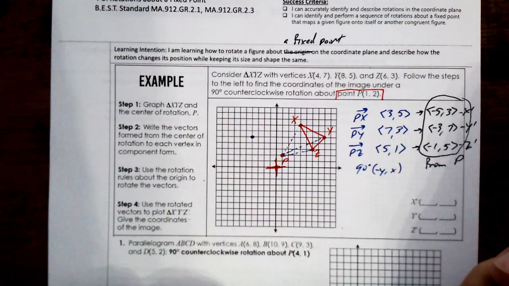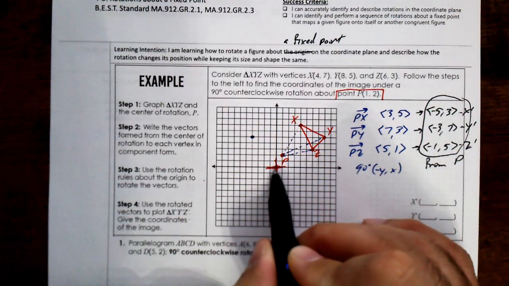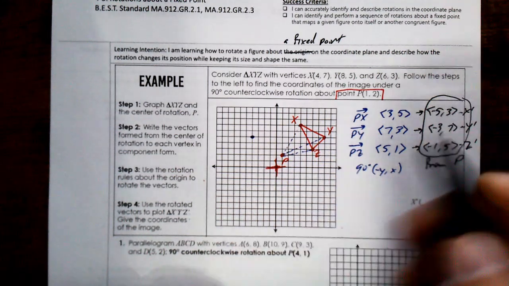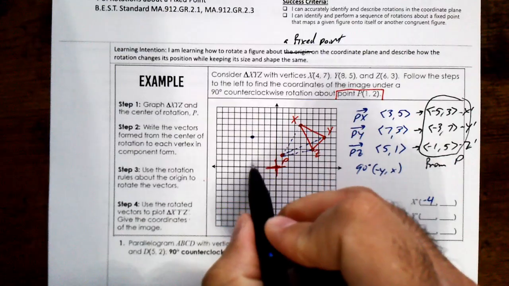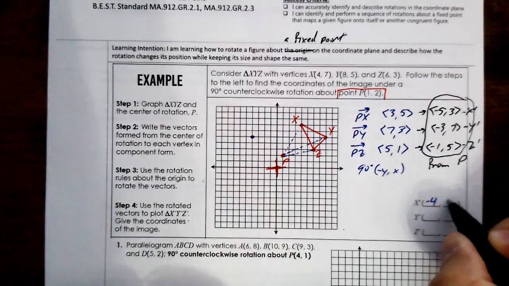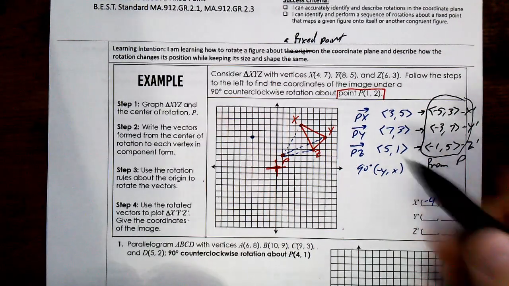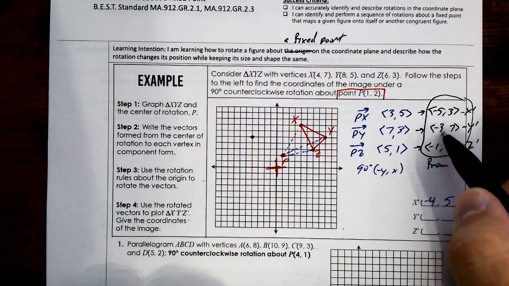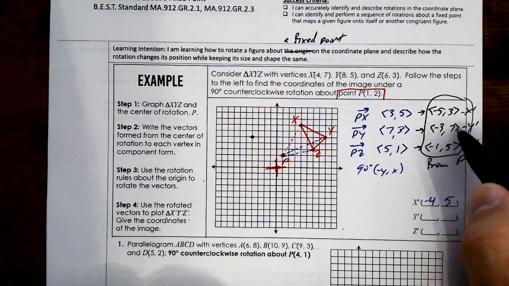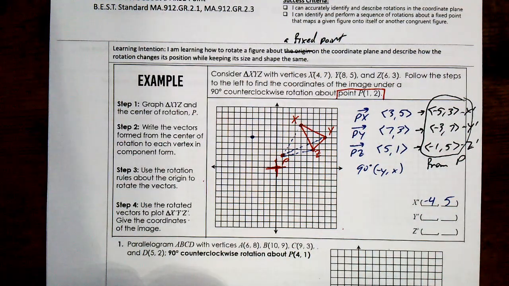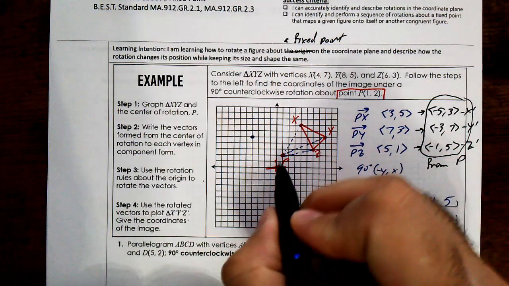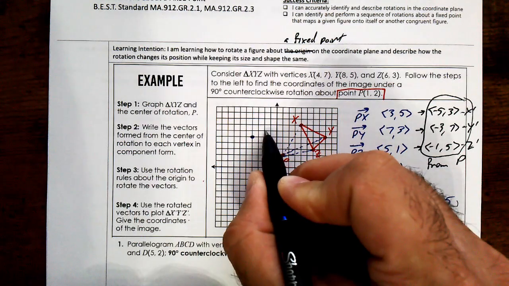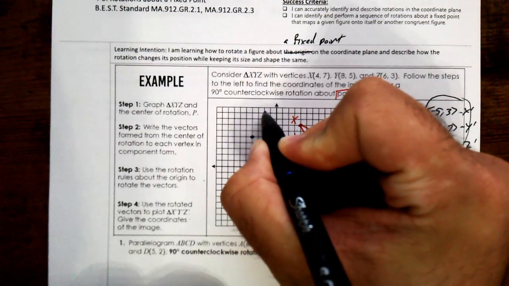Now where's that at on the graph? We've got to, again, count it out. 1, 2, 3, 4. So that's -4 because we went left. 1, 2, 3, 4, 5 because we went up. Now let's figure out what Y is. -3 means we're going left 3. +7 means we're going up 7, and that is from point P. So 1, 2, 3, left. 1, 2, 3, 4, 5, 6, 7, up.